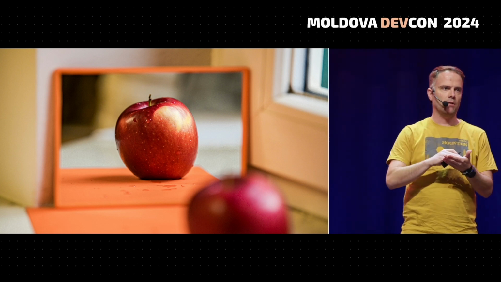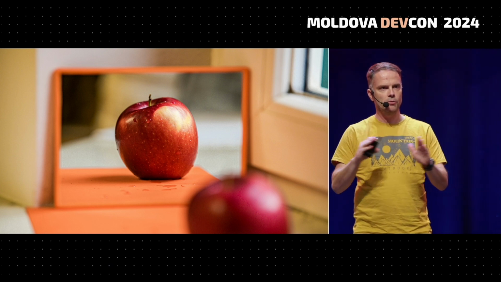These are special mirrors with 100 layers of special coating and chemicals to be as smooth as possible.